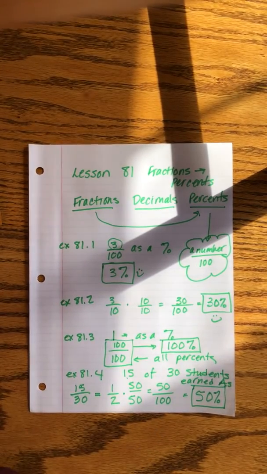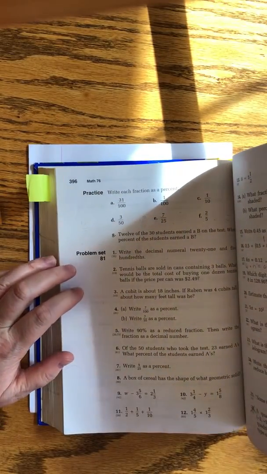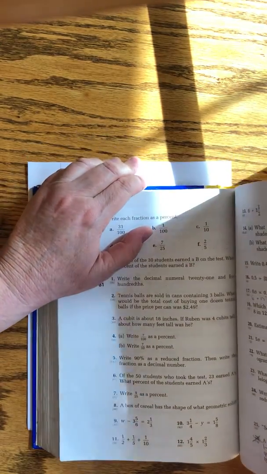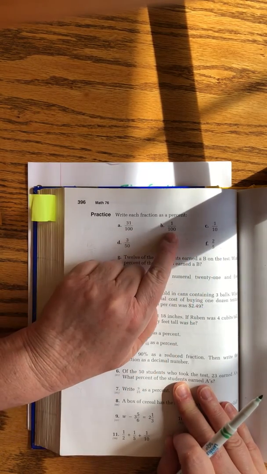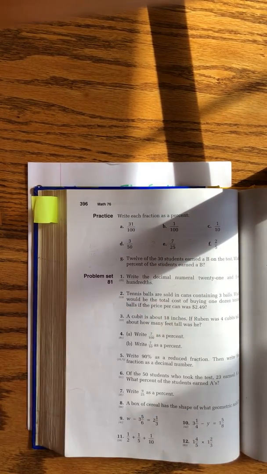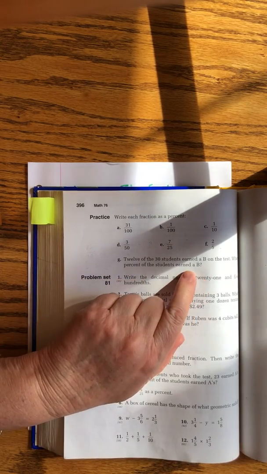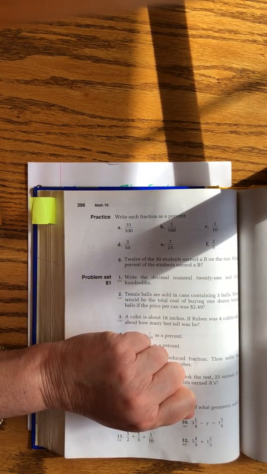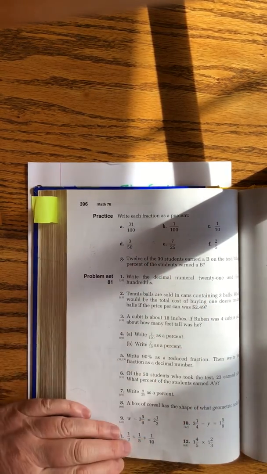And guess what? That's the end of this lesson. Let me just show you what the problems look like. Write each fraction as a percent. Well, two have 100 on the bottom. There's a 10 on the bottom. There's a 50 on the bottom, a 25 and a 5. All of those will fit really nicely into 100, because that's what we want for a percent, right? We want 100 on the bottom. 12 of the 30 students on the test, what percent? Okay, that's just like the problem we just did. If you reduce that fraction, you'll get something that will fit into 100 much more easily.